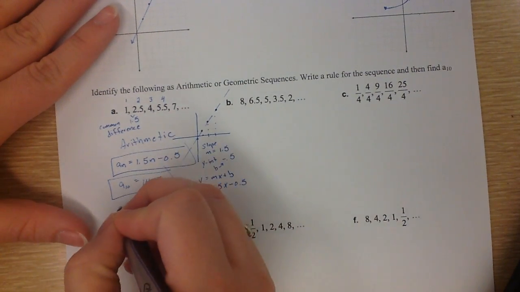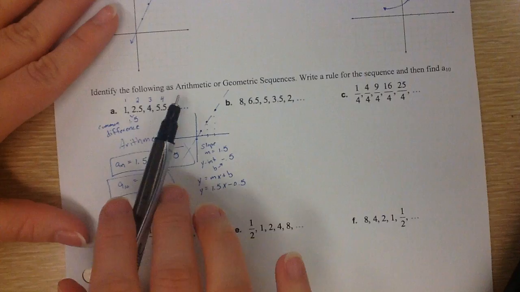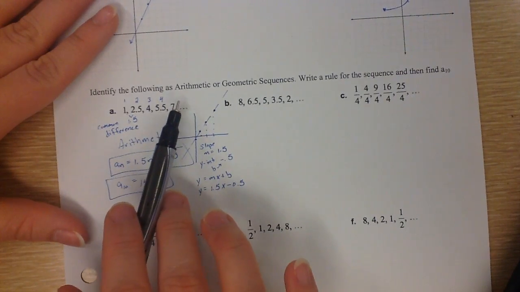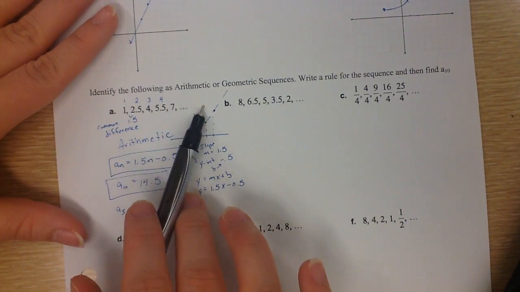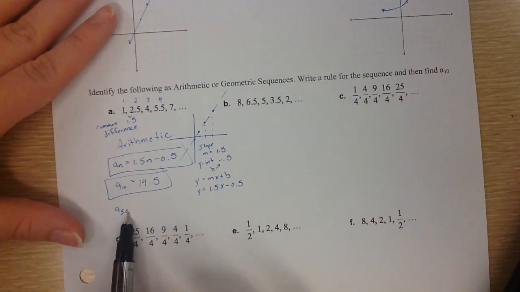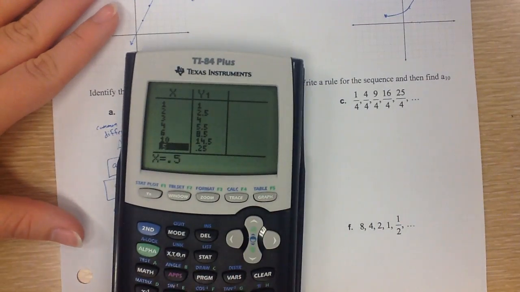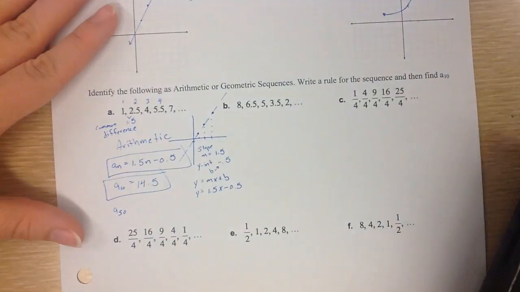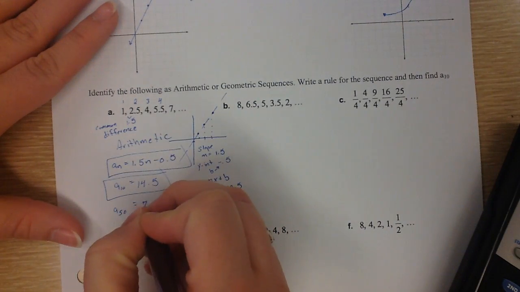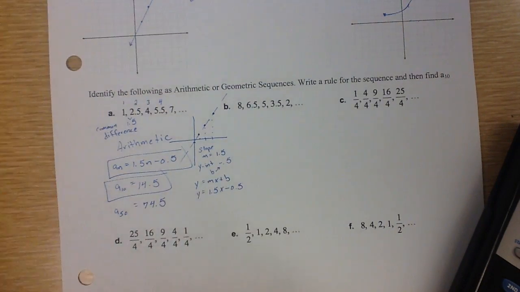So if I wanted to know the 50th term, boy, it would be a lot of work to find the 5th, 6th, 7th, 8th, 9th, 10th, all the way up to 50. Whereas once I have my rule, I can just plug a 50 in, 74.5. Okay. All right, let's go ahead and look at another one. Let's jump around a bit. How about let's go to F?